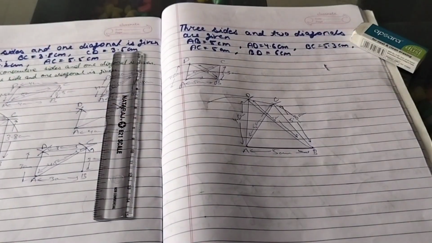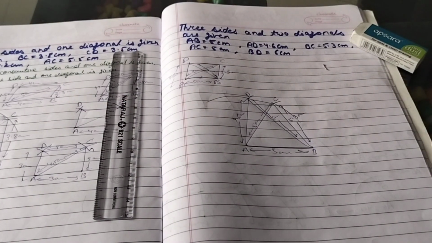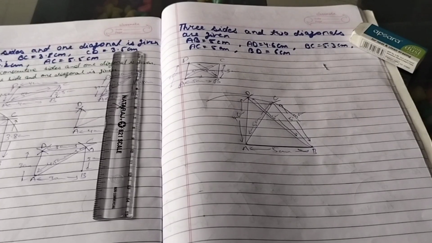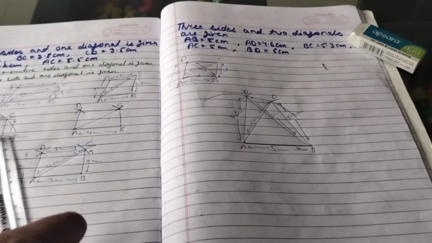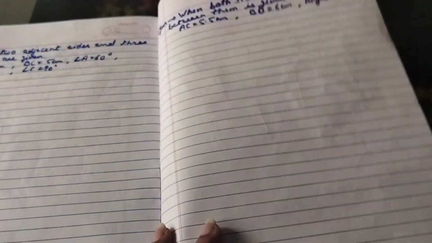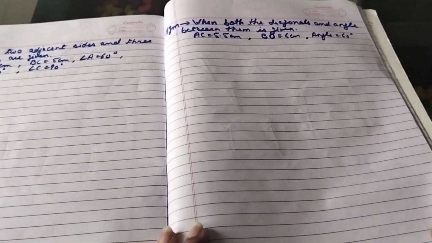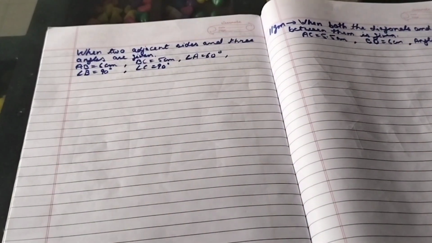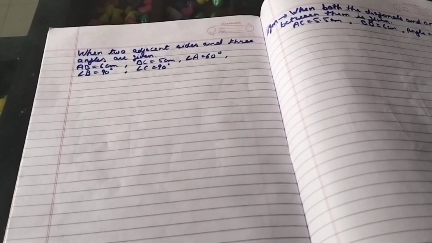So this is how we can construct a quadrilateral if 3 sides are given to us and your 2 diagonals are given to us. This is how we can construct it. Now let's see other conditions. If your 2 adjacent sides and 3 angles are given to us, how will we be constructing a quadrilateral.